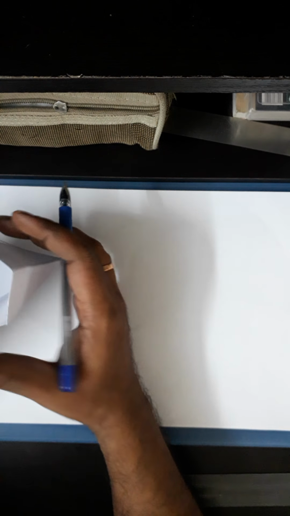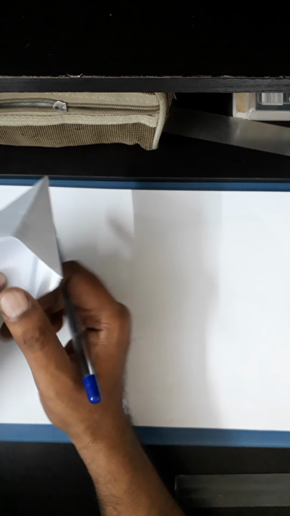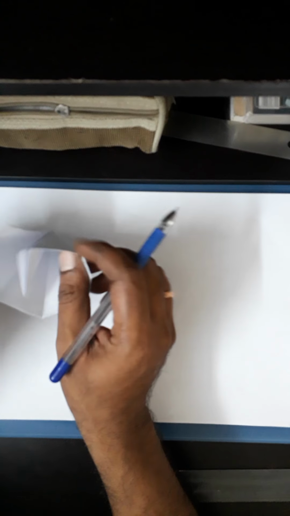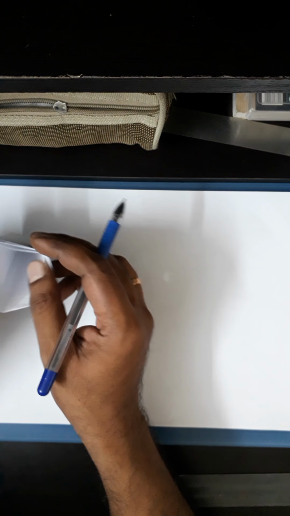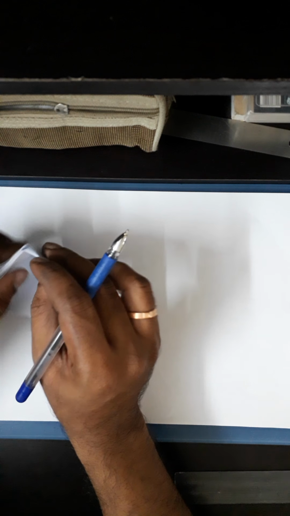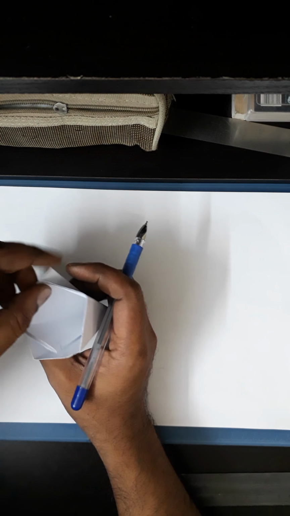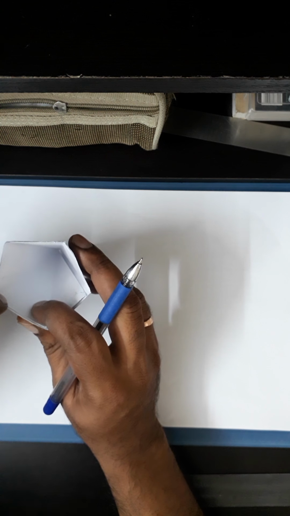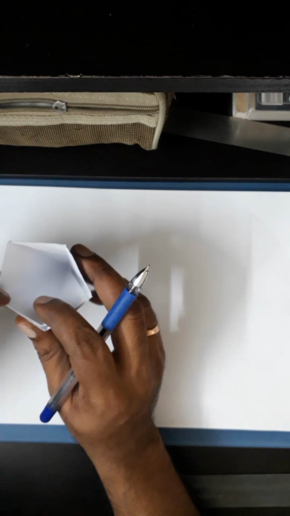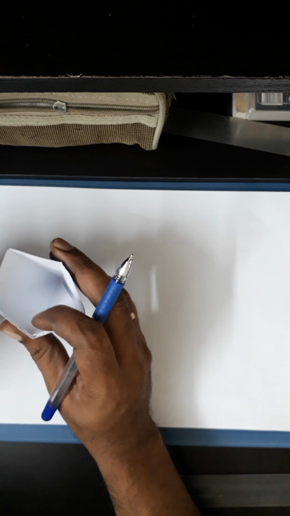The dimensions of the pyramid will be given. It need not be a pentagonal pyramid; for any pyramid, the same procedure applies. A pentagonal pyramid of 30 mm base edges and a height of 70 mm is freely suspended about a corner of its base, such that the axis is inclined at 30 degrees to VP.